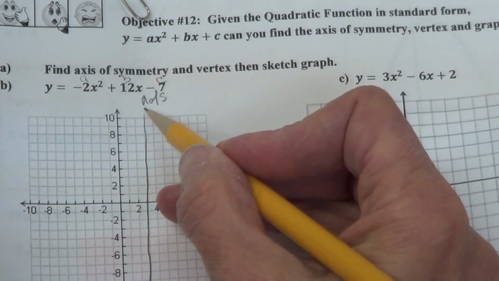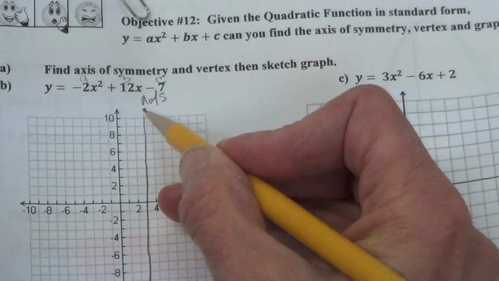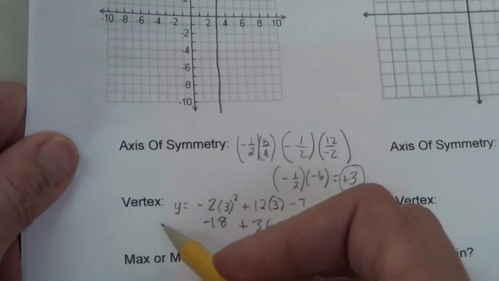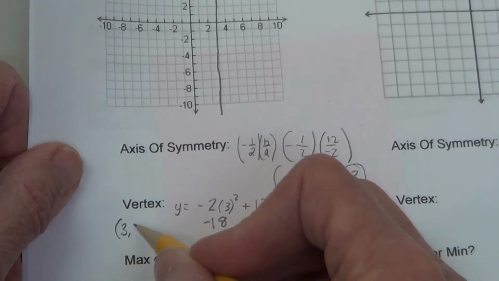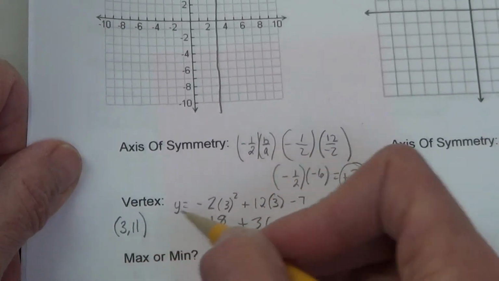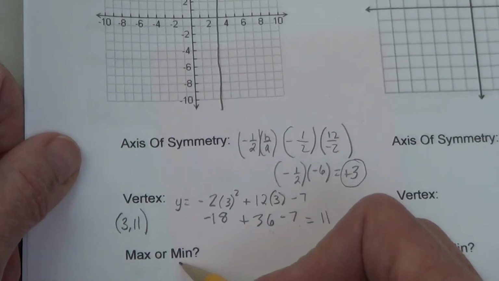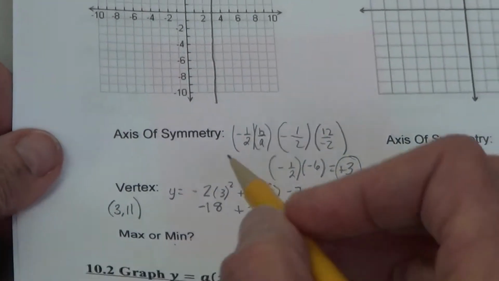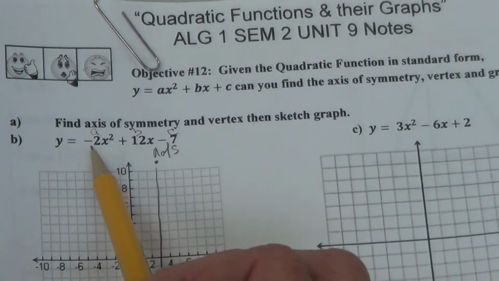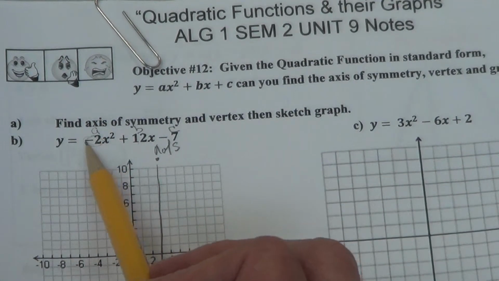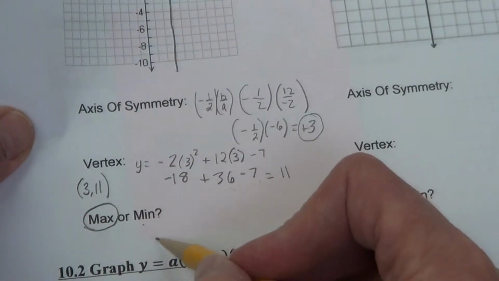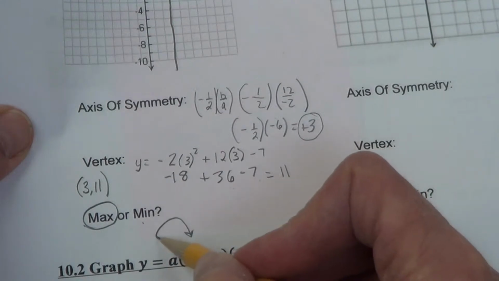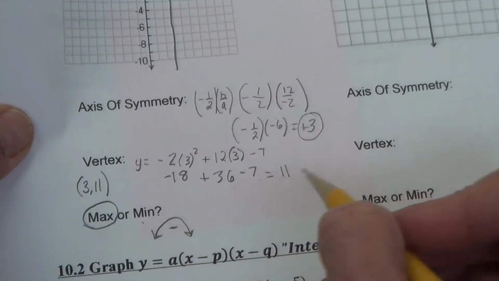Okay, so we come up to this graph. We're just barely off the graph. We're up here at 11. That's our vertex. When I ask you for the vertex, you should always write it as a point. So we had 3, 11. Now it's going to ask us if this is a max or a min. Well, remember we determine max or min off the very first coefficient. The leading coefficient is negative, so it will be a maximum. That means it's going to be going in this shape, because remember, max is frown.